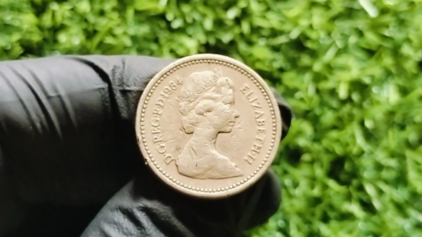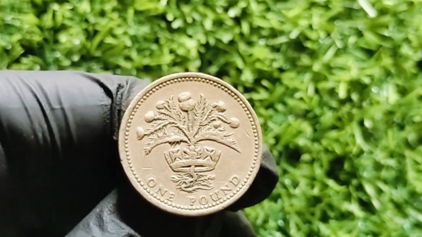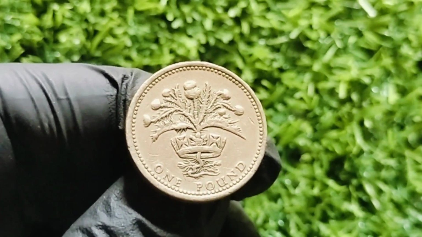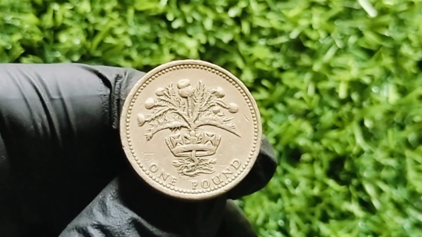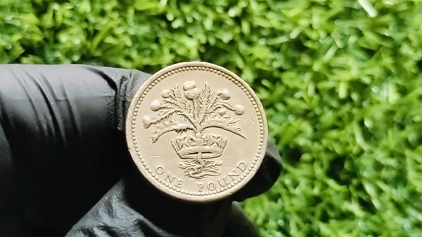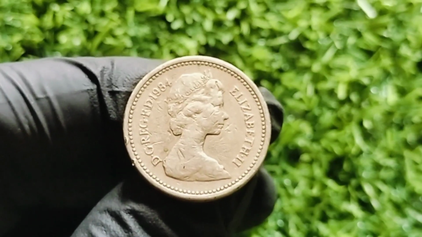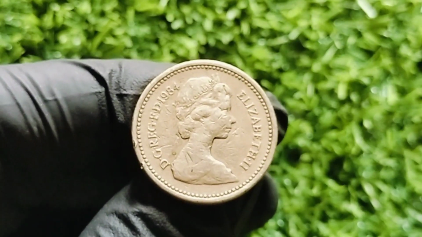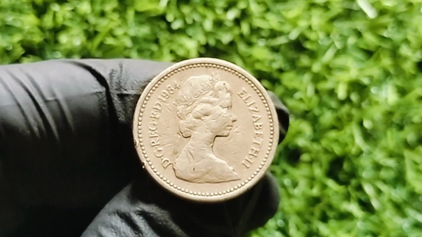For 1984, the reverse design symbolized Wales, featuring the Welsh leek encircled by an ornamental coronet, an emblem steeped in history and national pride. This design, created by sculptor and coin designer Leslie Durbin, shows a detailed representation of the leek, a national emblem of Wales dating back centuries, often associated with Saint David, the patron saint of Wales, and famously worn by Welsh soldiers during battle to distinguish themselves.